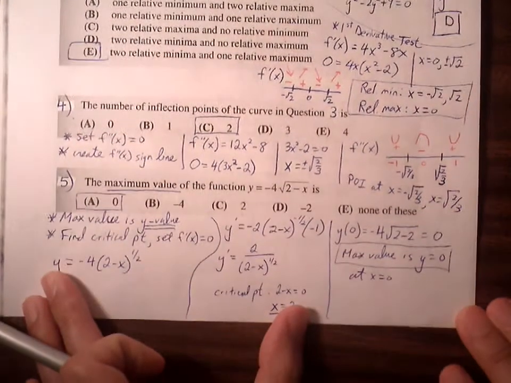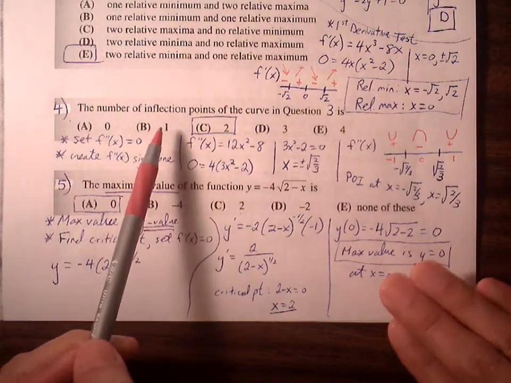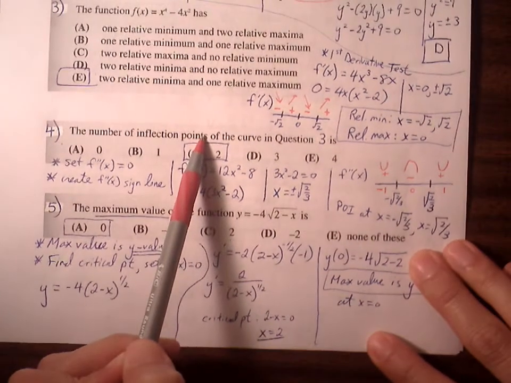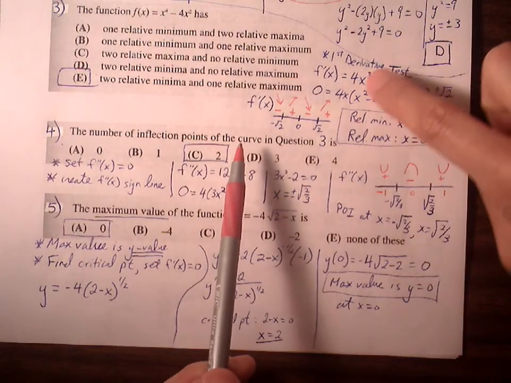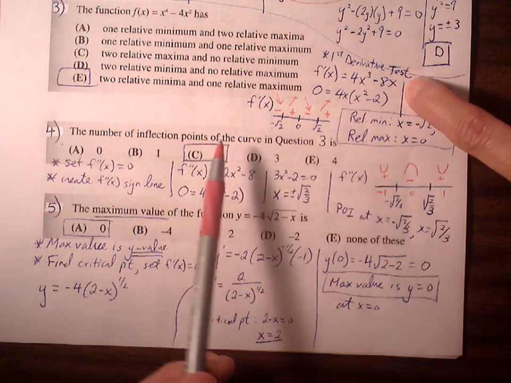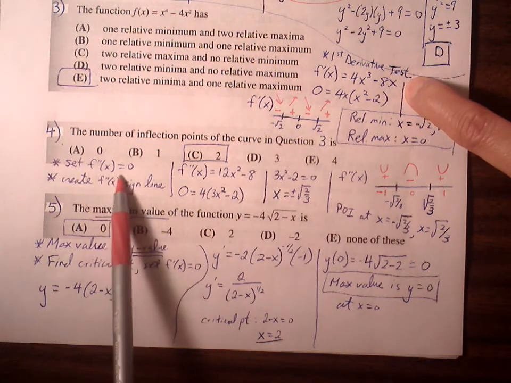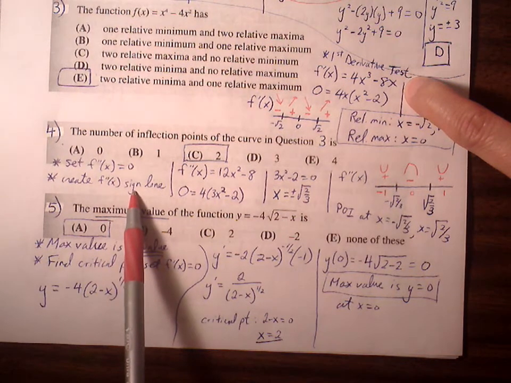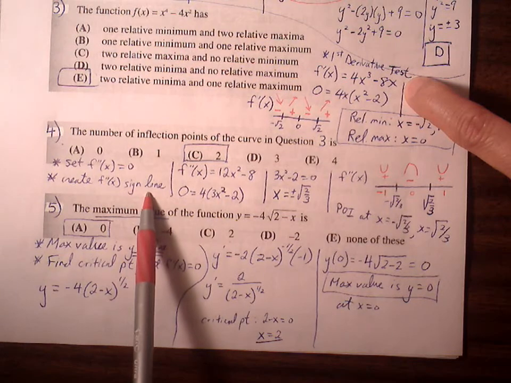Okay, number 4, the number of inflection points of the curve in question 3 is... Inflection points come from the second derivative function, so we're going to continue, moving on from f prime to f double prime. We're going to find f double prime, set f double prime equal to 0, and create a sign line to see if there's a change in sign at these critical points.